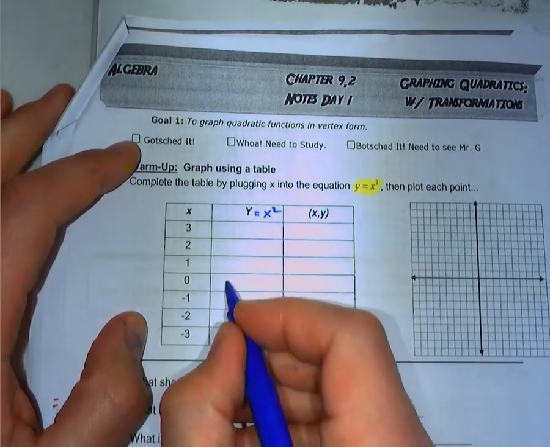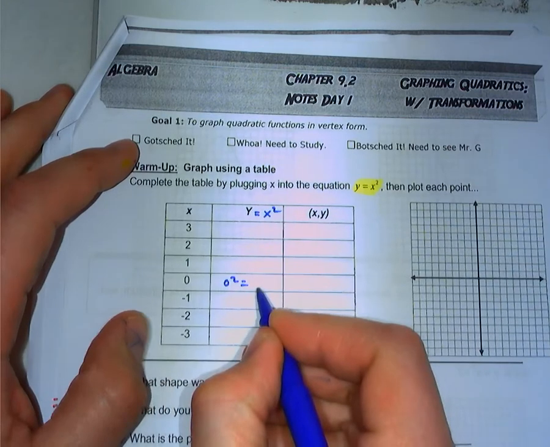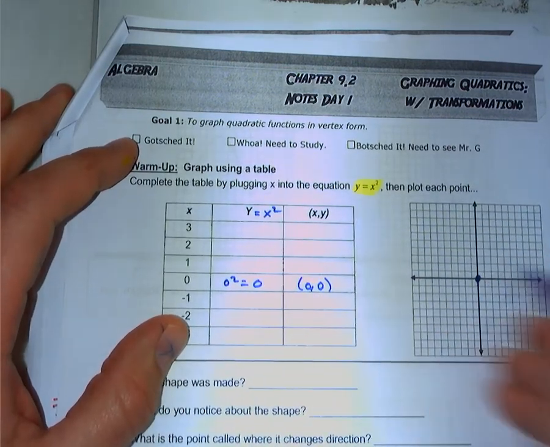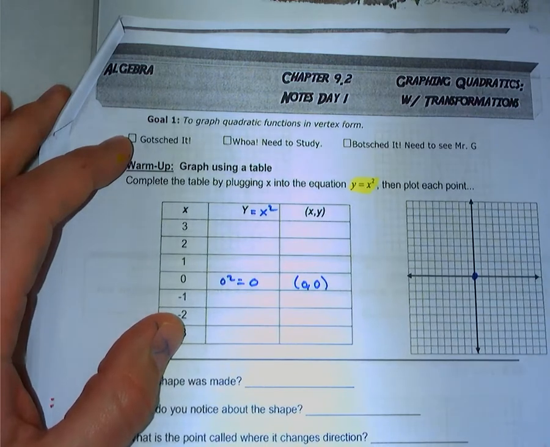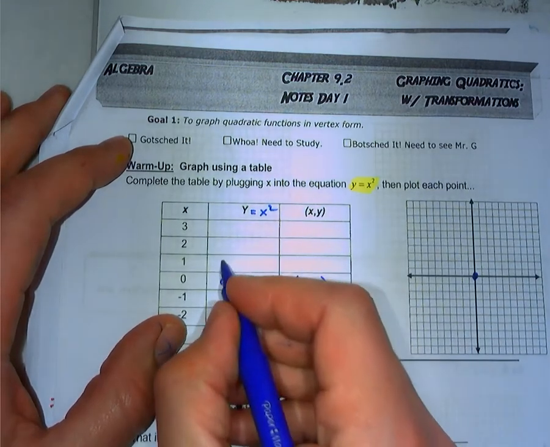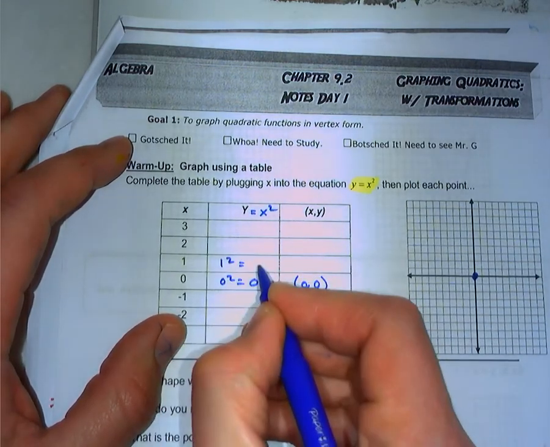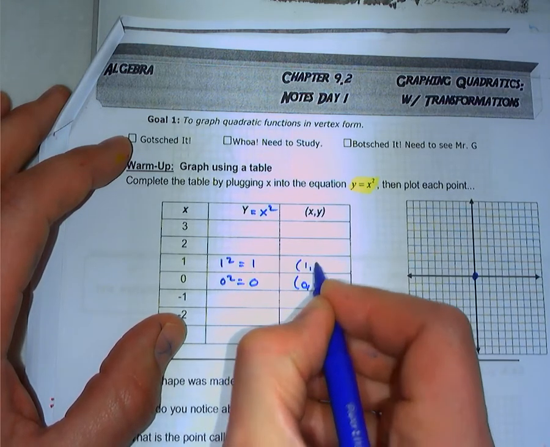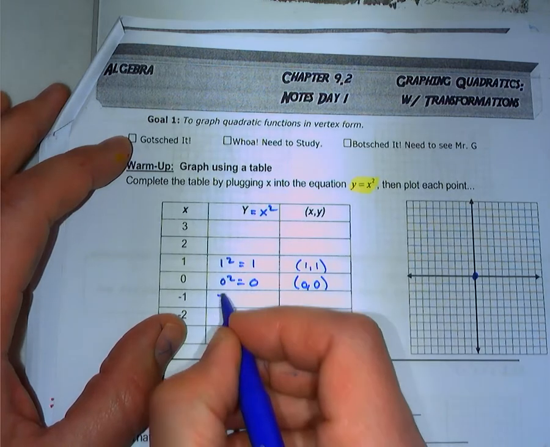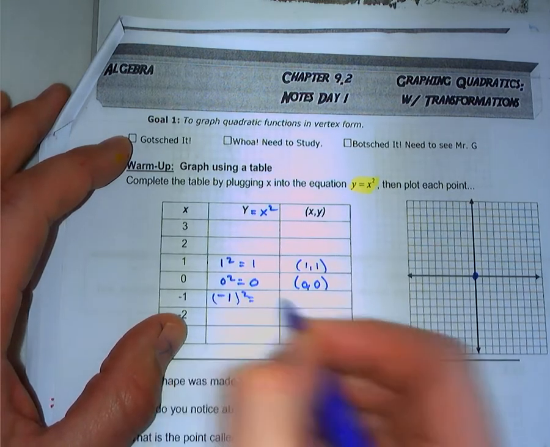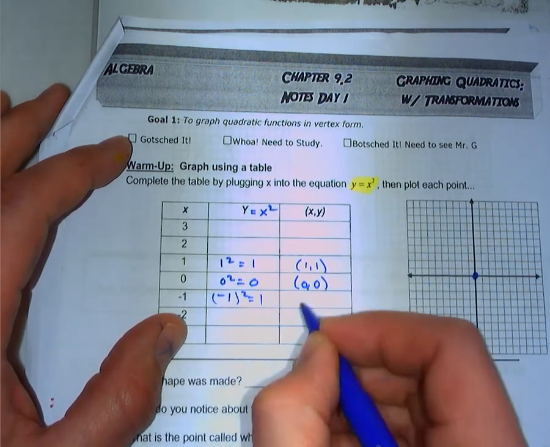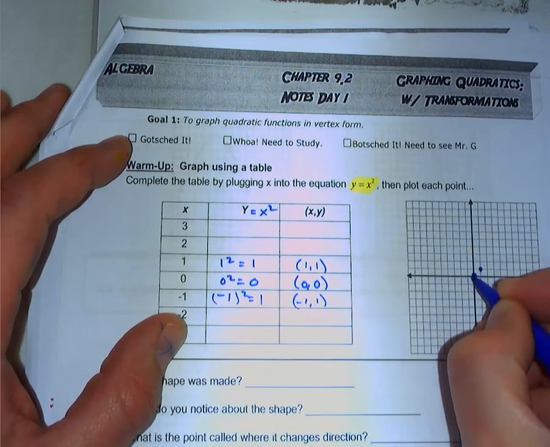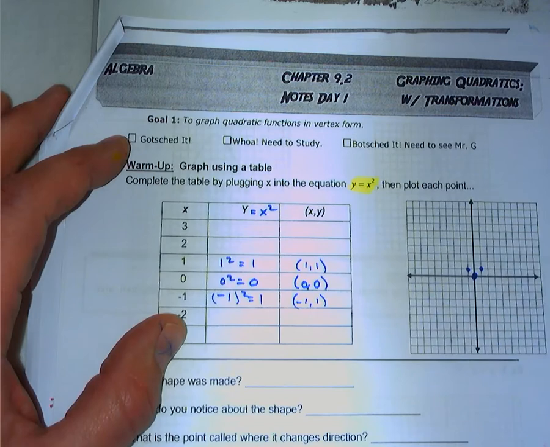What is 0 squared? 0, so I got to graph the point 0, 0. Okay, that's right there. And if I go and plug in 1, what's 1 squared? 1. And if I plug in -1, what is -1 squared? 1. So we get -1, 1. Again, we talked about graphing these before. Over 1, up 1, over 1, up 1.